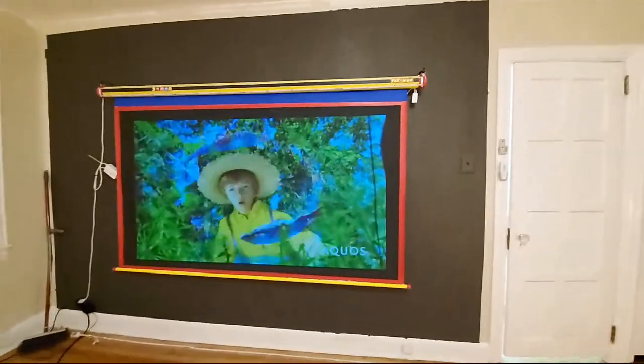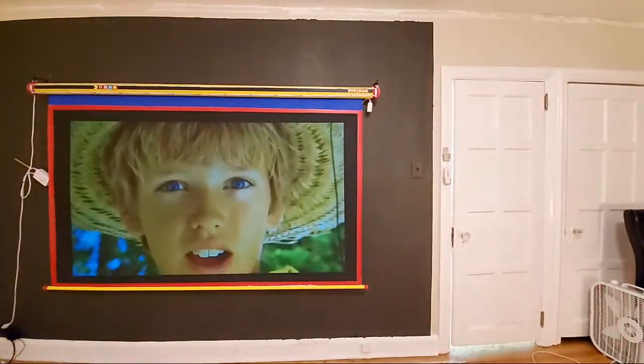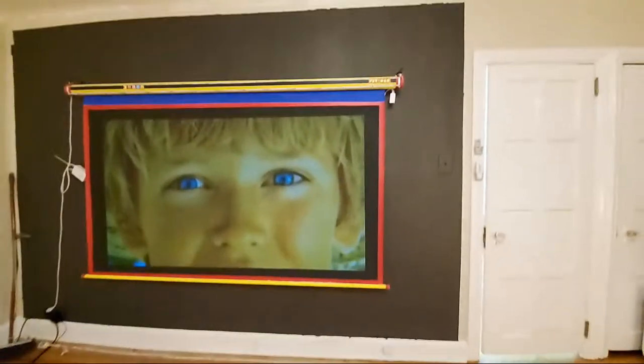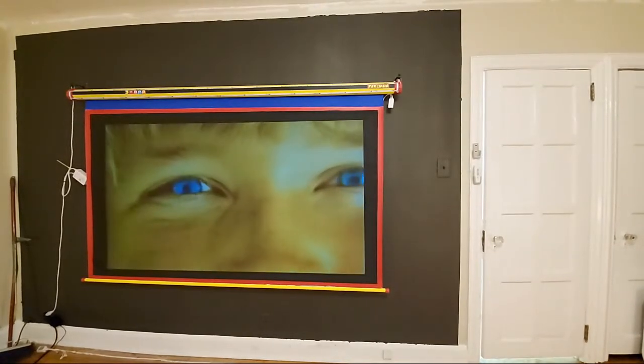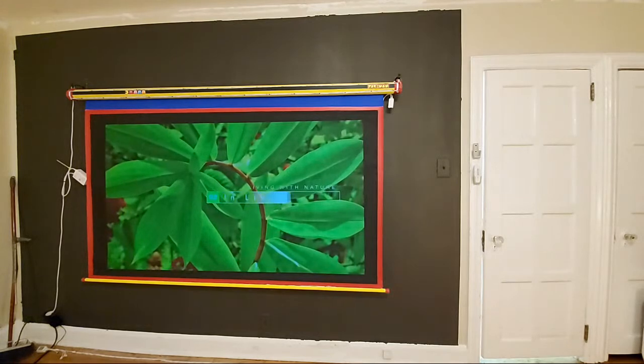People spend all that money for the projectors because the screen is lacking. That's why they spend all that money. The sad thing about it is you spend all that money and you only get like half of a projector. That's it. That's the sad thing about it.